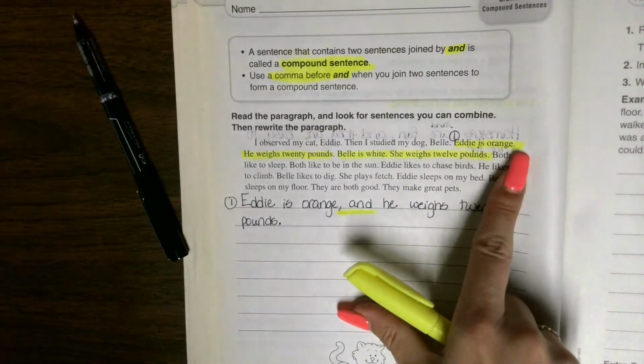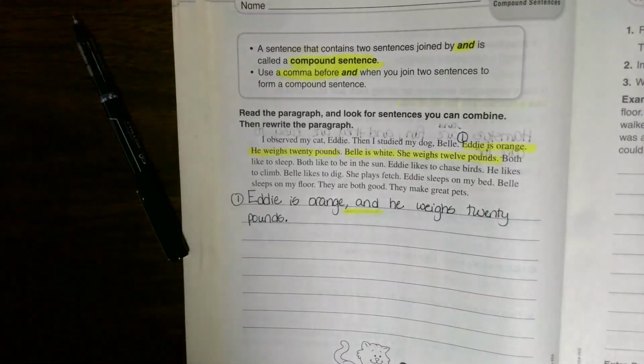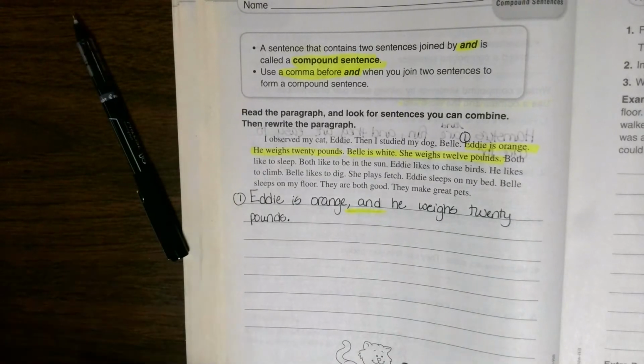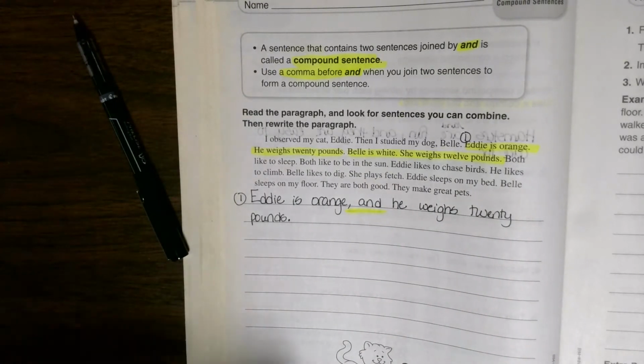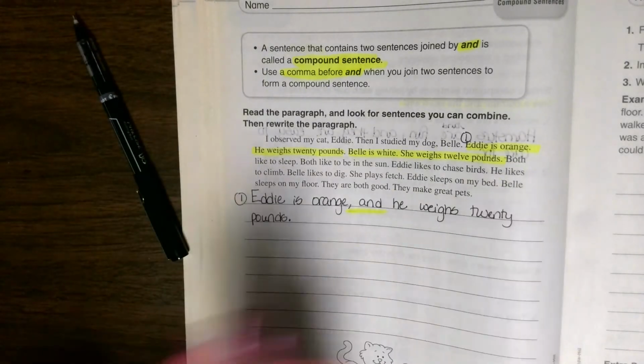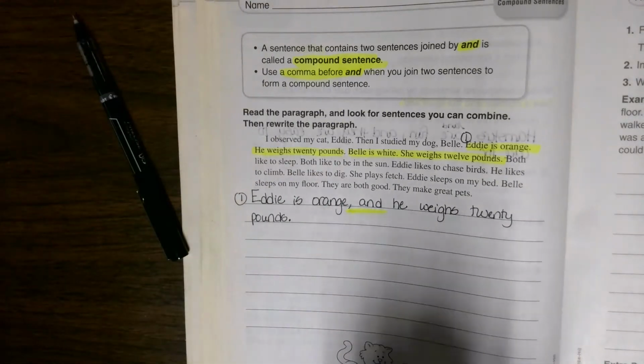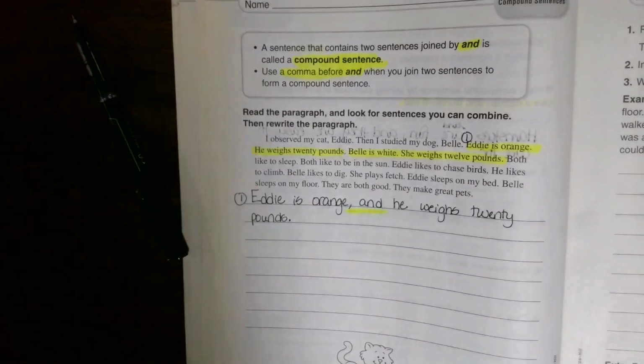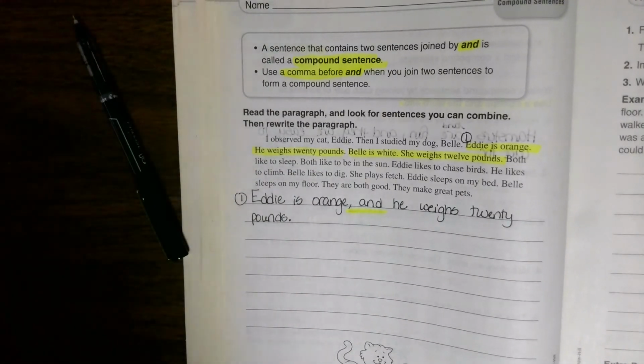Eddie is orange. We should not have any 3-word sentences anymore in our writing compositions because we are more advanced than that. And this is helping us to advance our writing more. It makes our sentences more interesting and more fun to read. So Eddie is orange and he weighs 20 pounds.